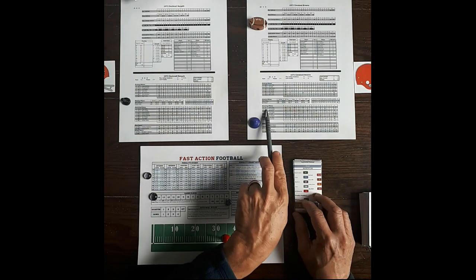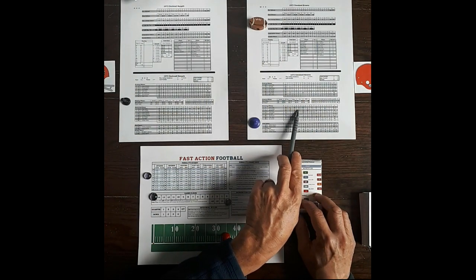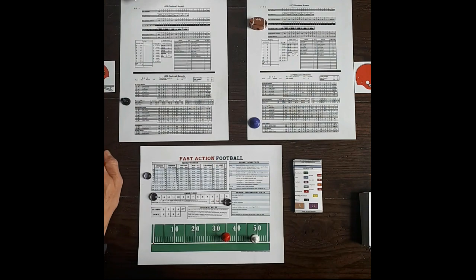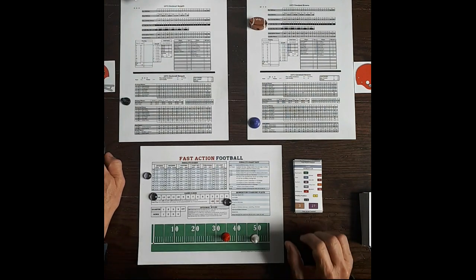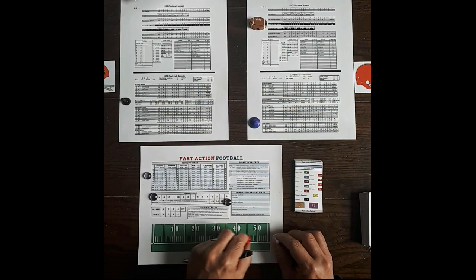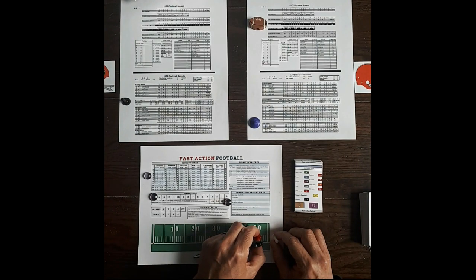Just for comparison, 4 on Fair Hooker's chart is 17. So you can see a bit of the influence of the defense on that. So it's a 15-yard gain, so that's past midfield out to the Cincinnati 48.